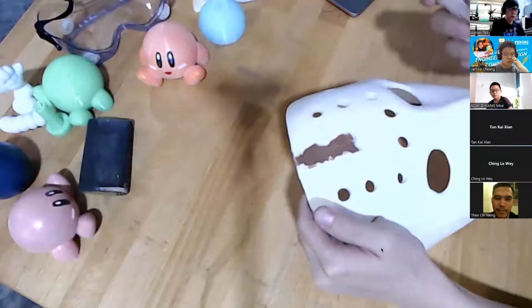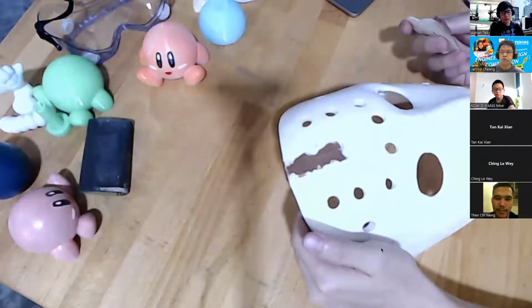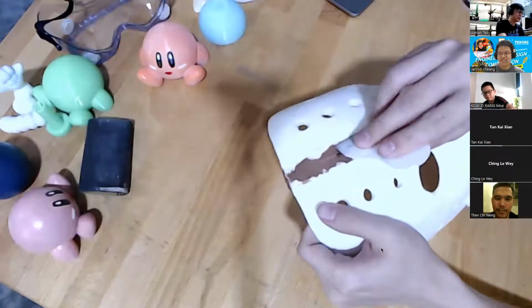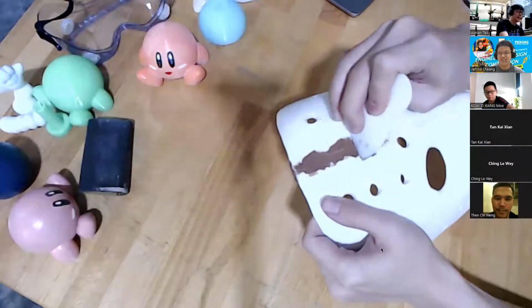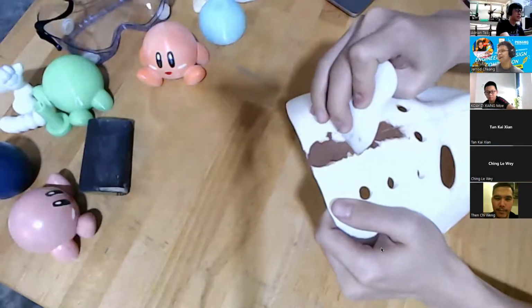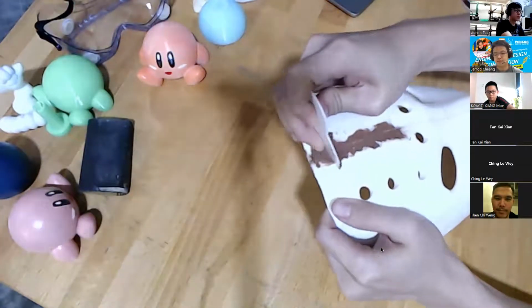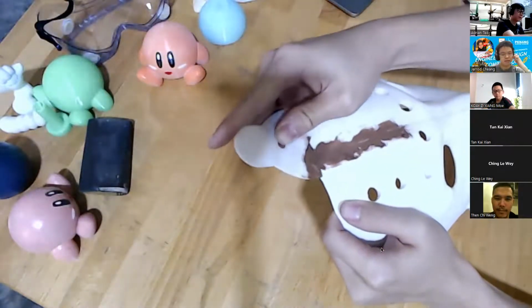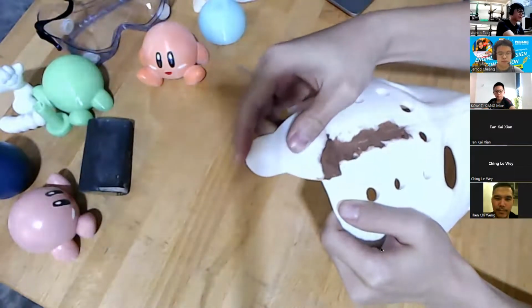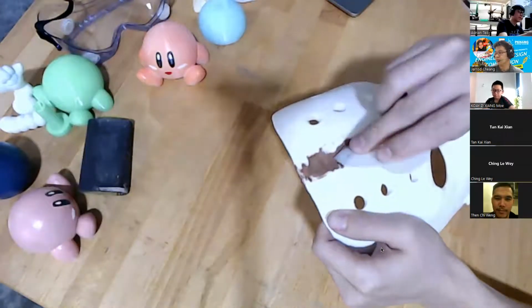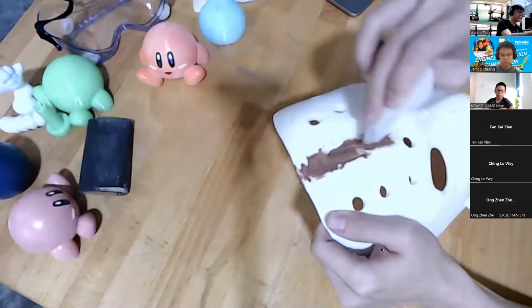So in a way you are using, oh no, please don't eat this. Okay, this is wood. In a way you are covering the parts where there is no plastic using wood. After you scrape it off, make sure that it's all filled.